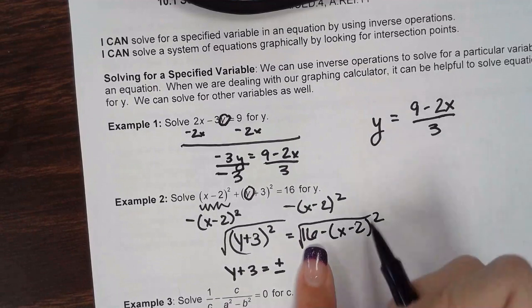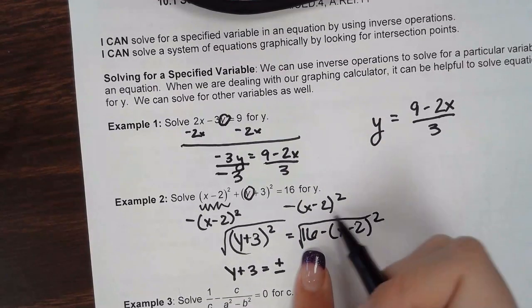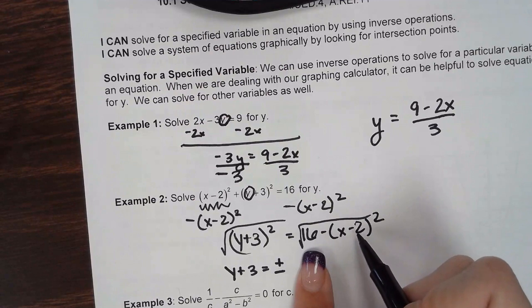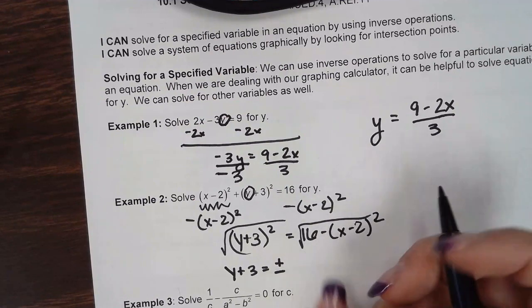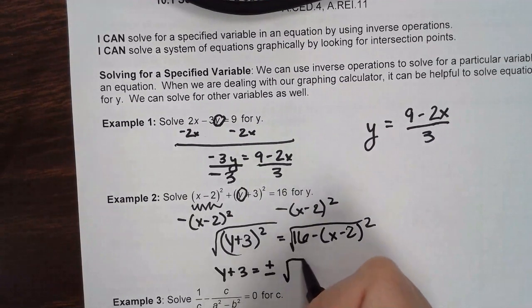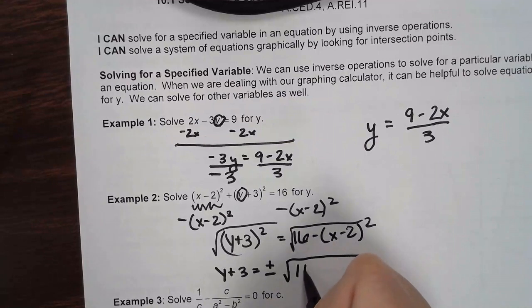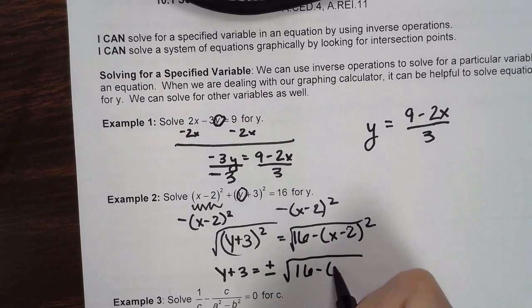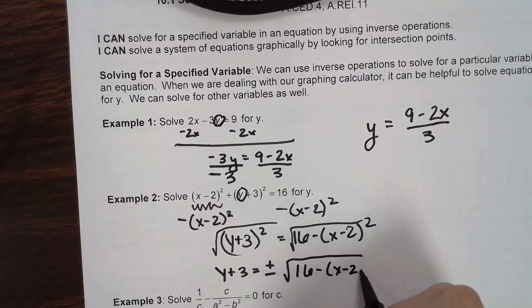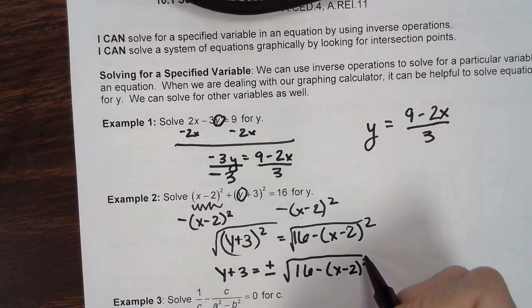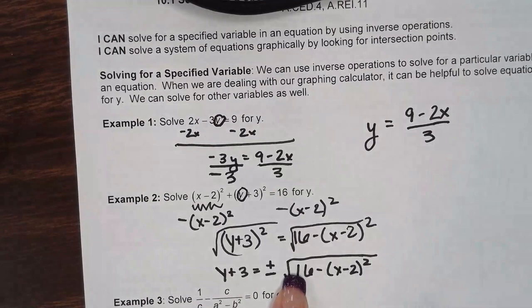Second, very important, this does not separate. Okay, we are not going to separate this. So we're going to keep it as 16 minus x minus 2 squared. The square root does not make this a 4, does not make this x minus 2. You cannot separate it.